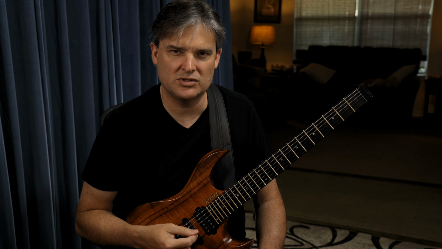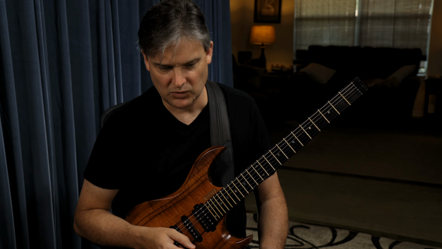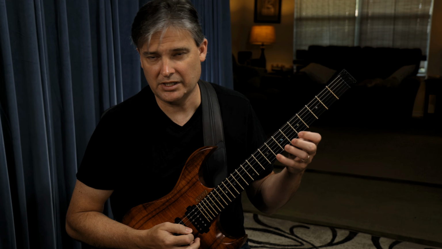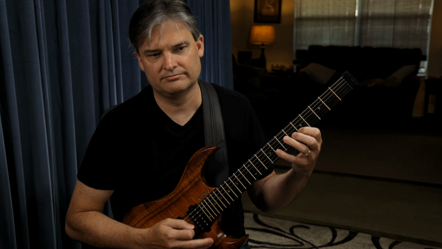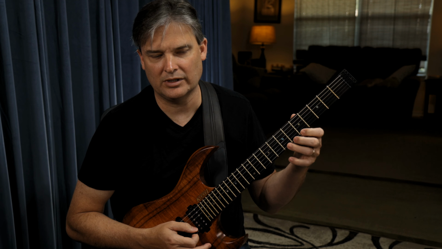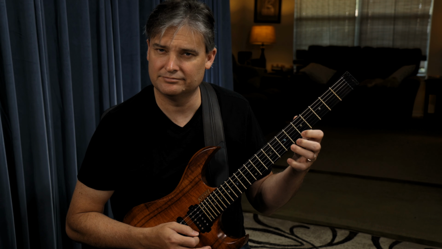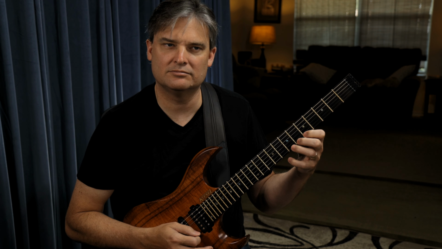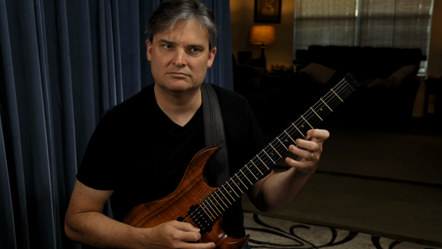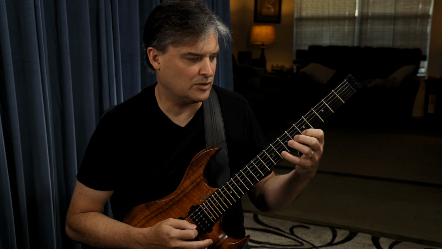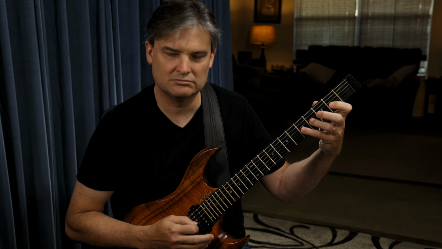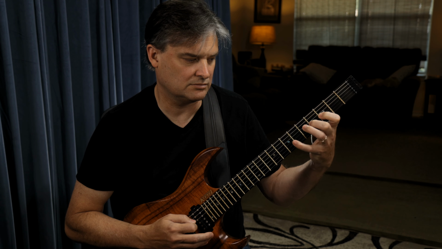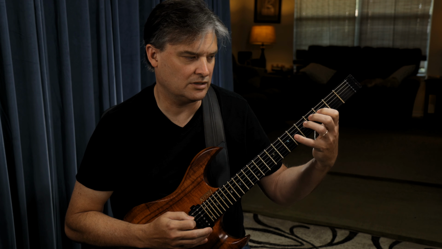Something else we can do is use chromatics. I would put the chromatics in where we have the whole steps. So here I might stick a chromatic where we have a whole step, right between the A and the B. So I might go this, and then I might go this, and then maybe use an approach note here, and then this.